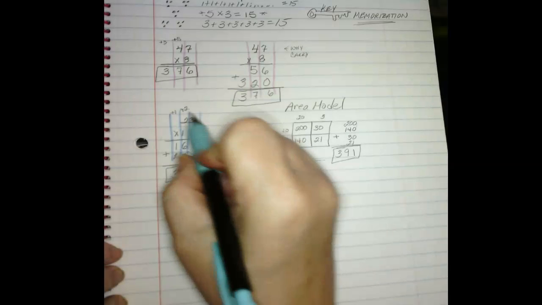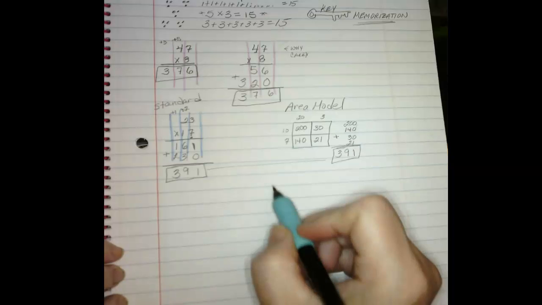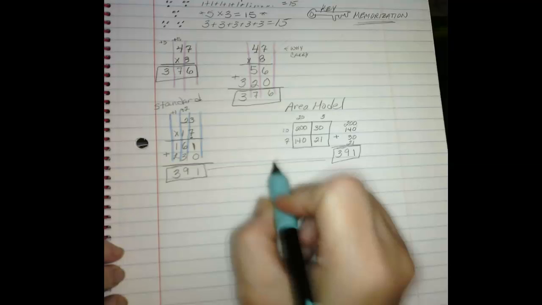So this is the standard. And this is the area model. I'm not going to show you any other method of doing this. But it works even with 3 digits times 3, 4 times 2. It doesn't matter. As long as you have a box for each one, you can do that.